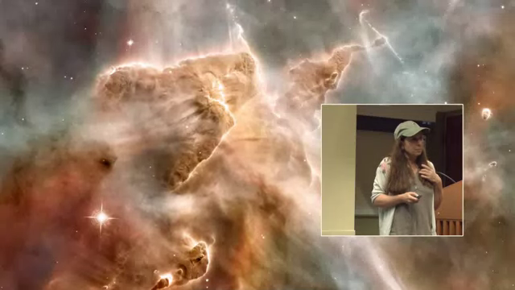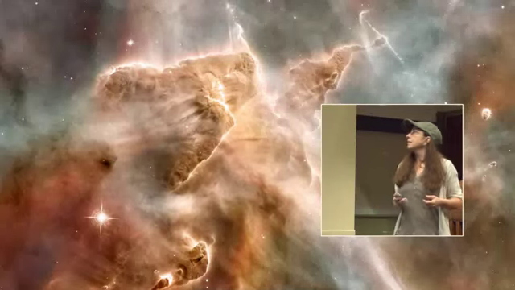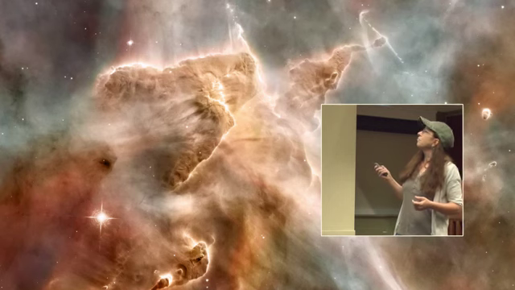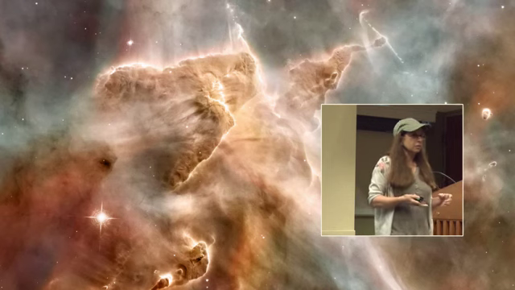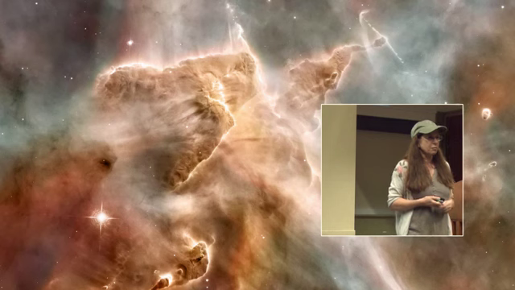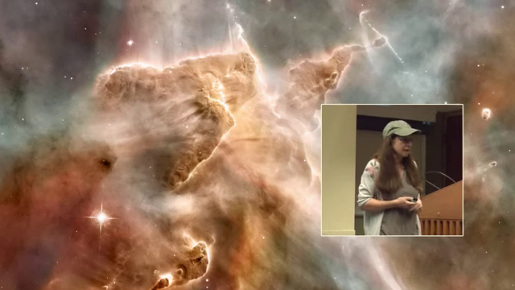The problem with star formation is that it is not very efficient. Only about 10% of all the little protostars that start to clump together to form a star actually become a star. 90% of them get destroyed.